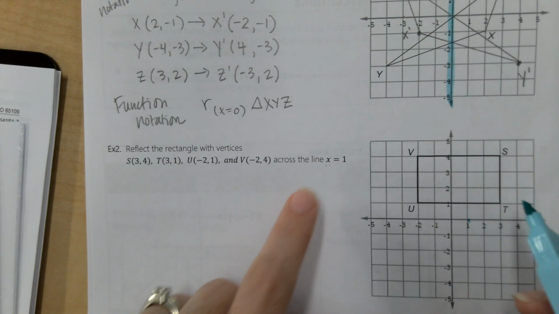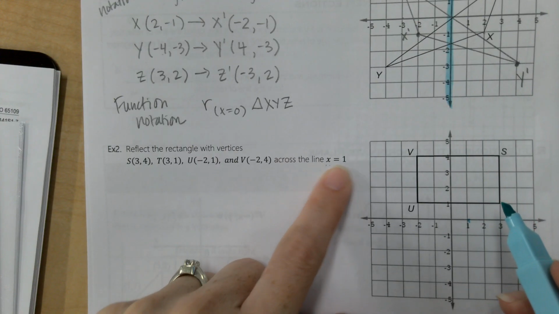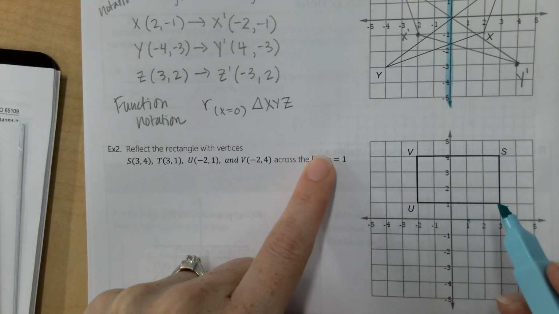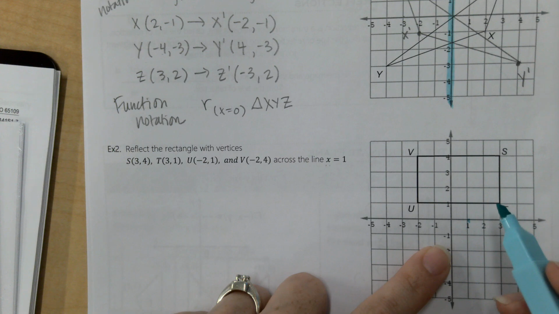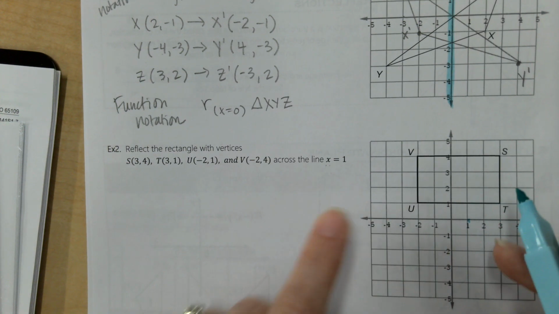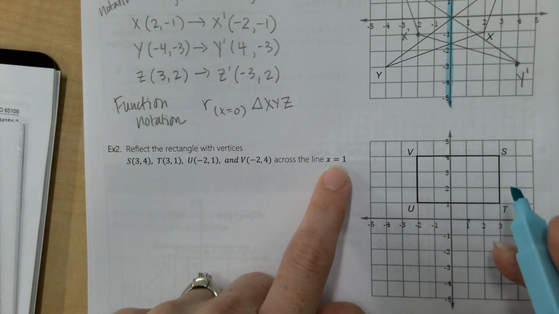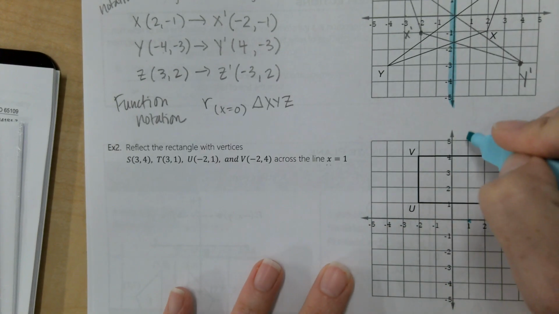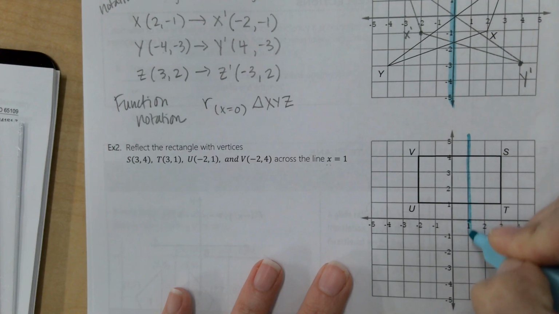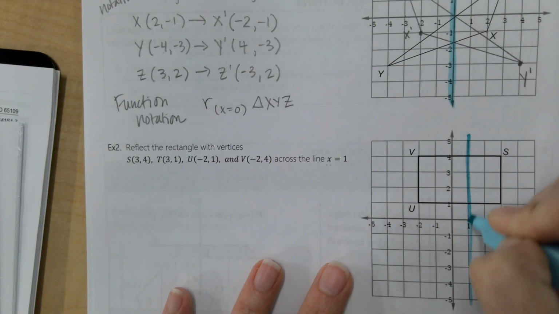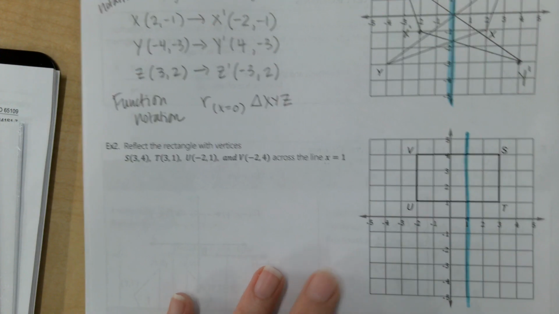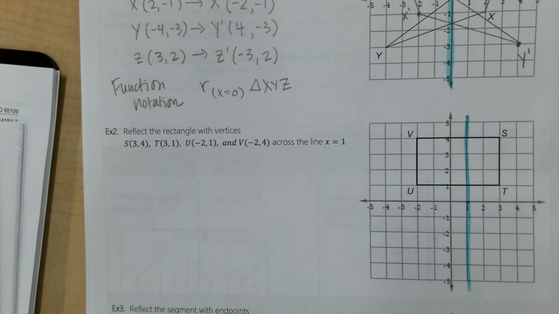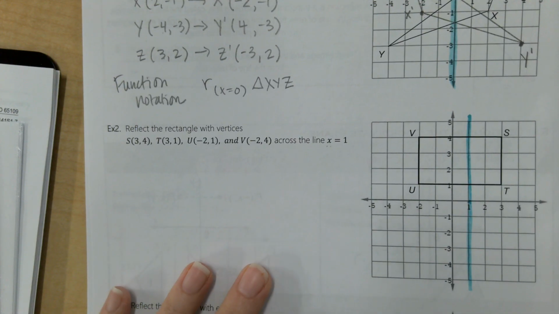Because I always think of it this way. If there's no y in this equation, my line cannot cross the y-axis, right? If there was no x in this equation, my line could not cross the x-axis. So the only way to draw this line so it doesn't cross the y-axis is straight up and down. So it would be like this. Okay.